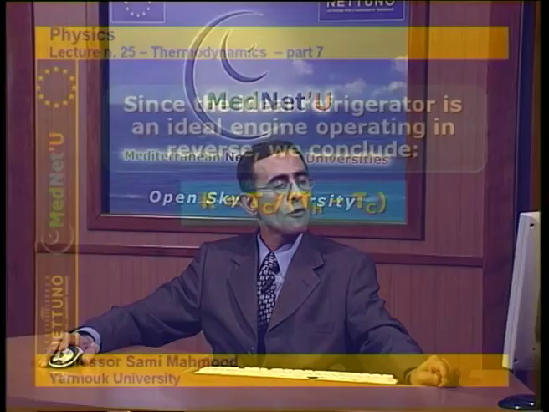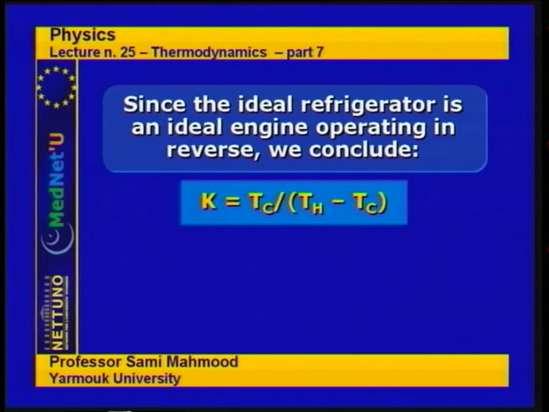The coefficient of performance is given in terms of the temperatures of the lower temperature reservoir and the higher temperature reservoir. And as we mentioned before, it is a useful formula.